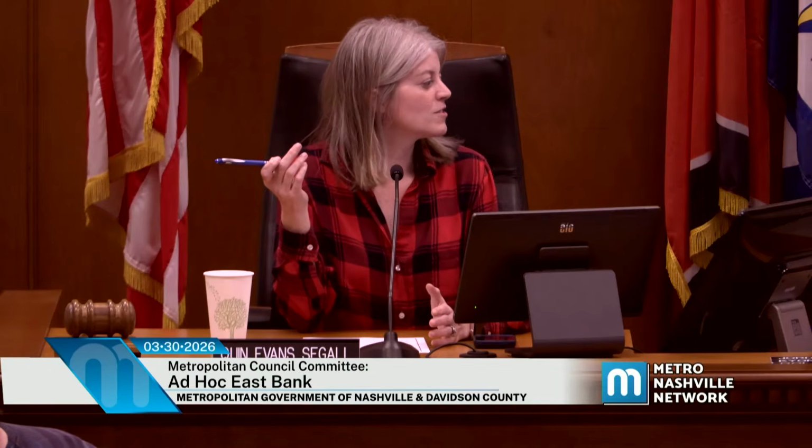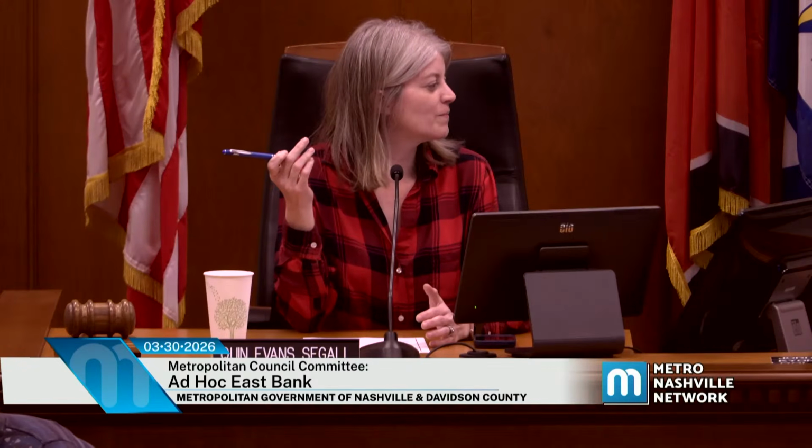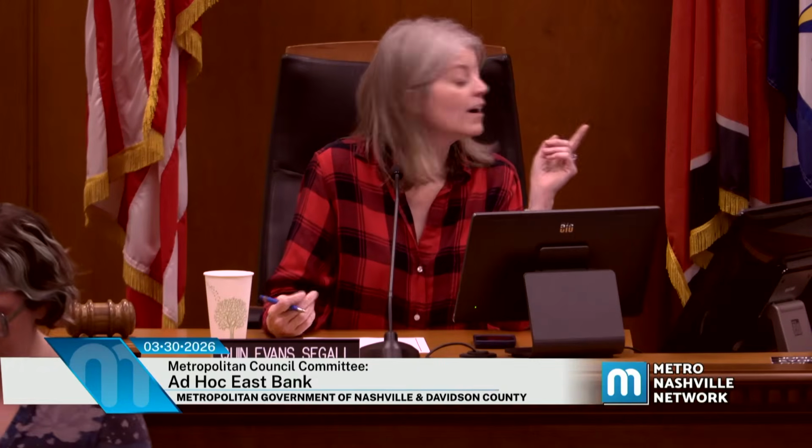Is the Gulch 50 acres? I think this is roughly the size of the Gulch for people at home trying to conceptualize this. Not quite as big as the Gulch, but close.